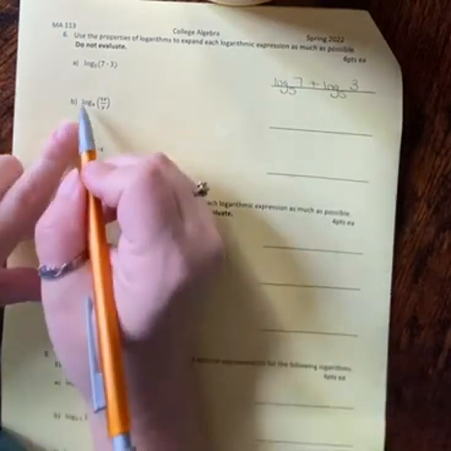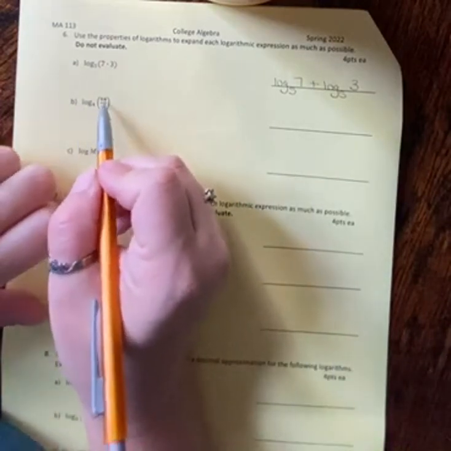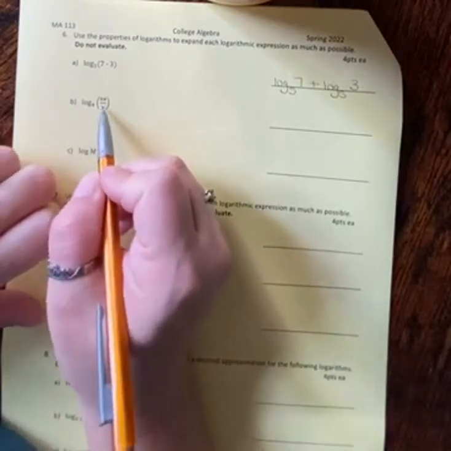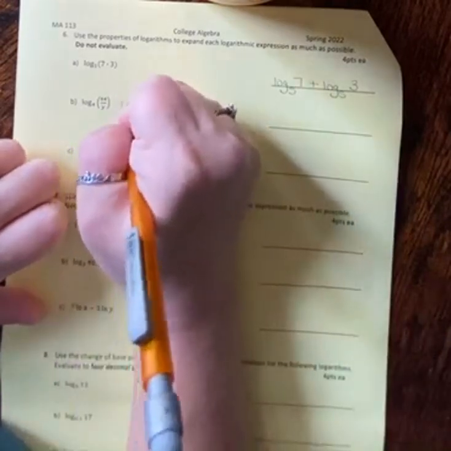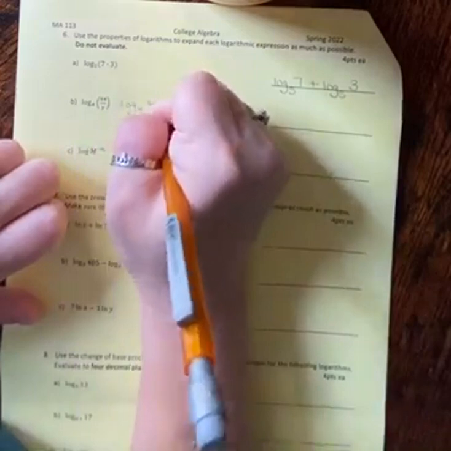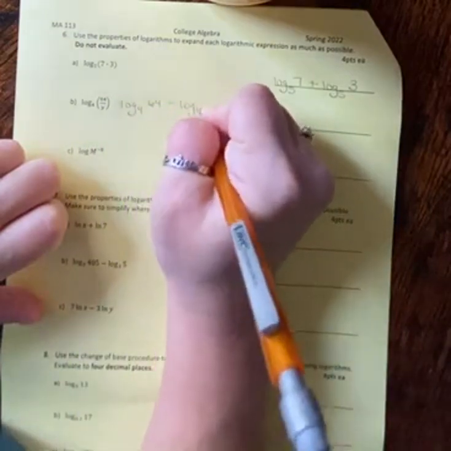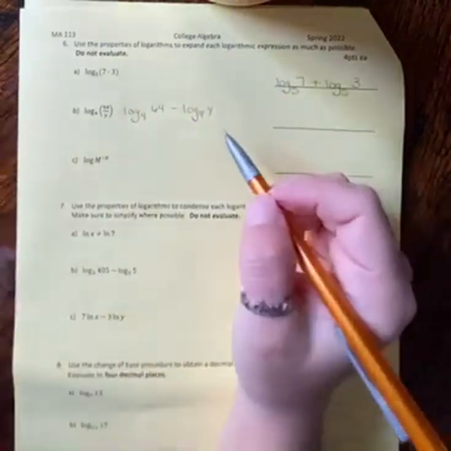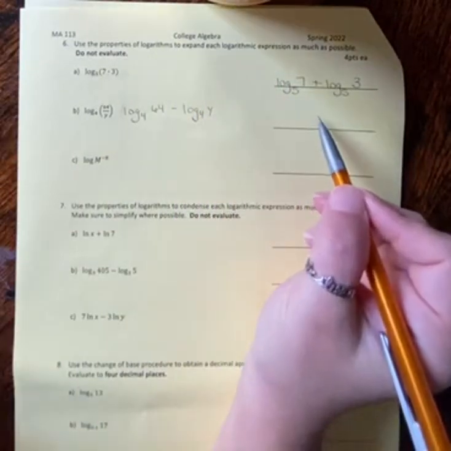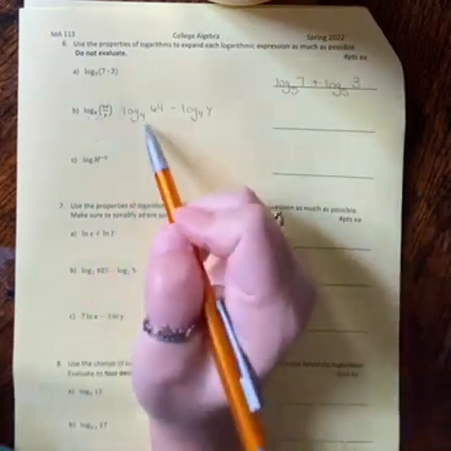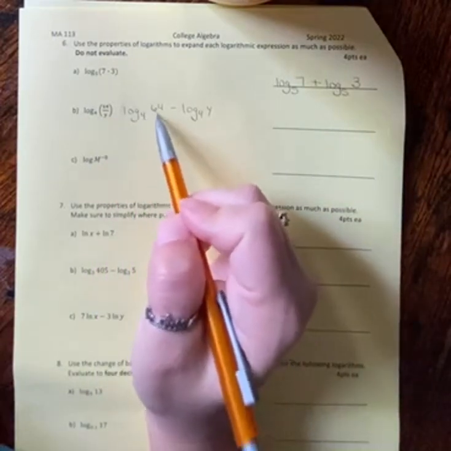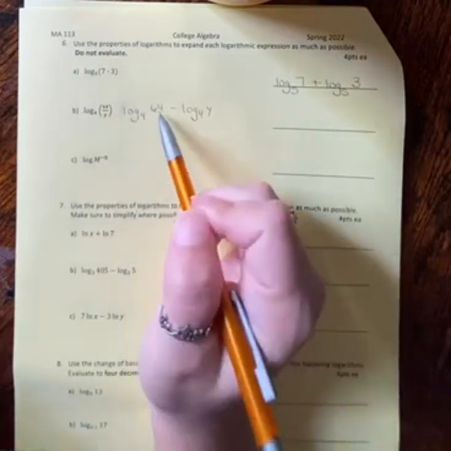Okay, let's look at B. Log base 4 of 64 over y. So this is a division problem, so that means we're going to use our quotient rule. Our quotient rule says log base 4 of 64 minus log base 4 of y. Now you may be asking, why did you put it over here and not on the answer line? Well, I noticed that I have a base of 4 and I have a log of 64.